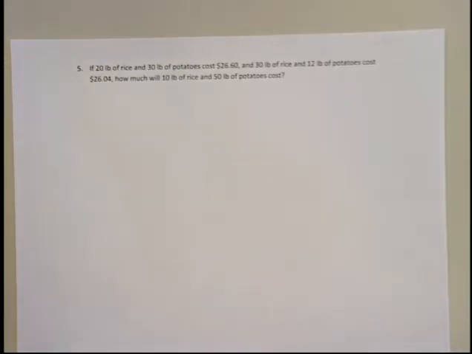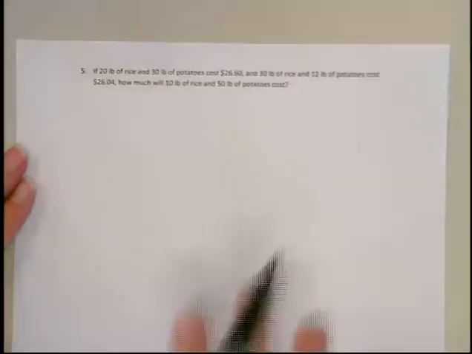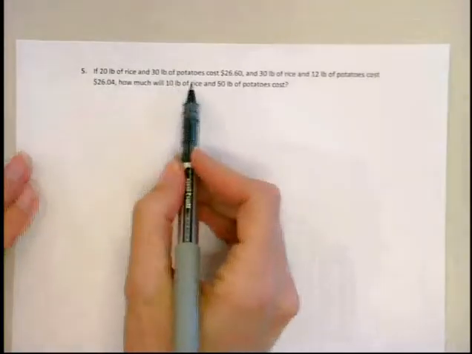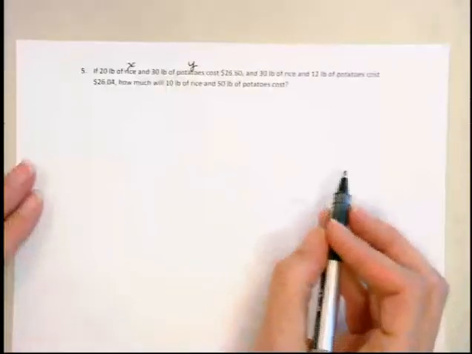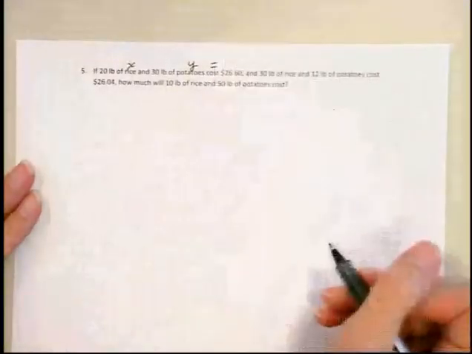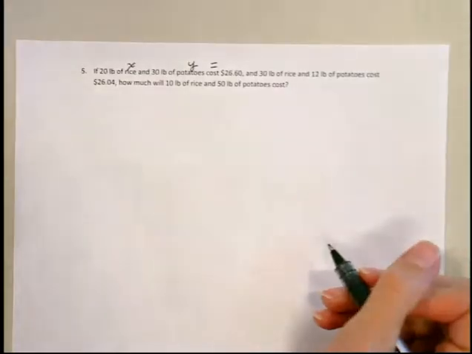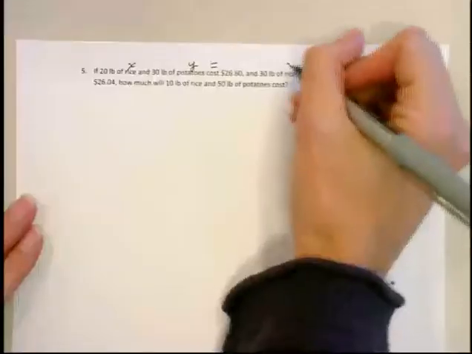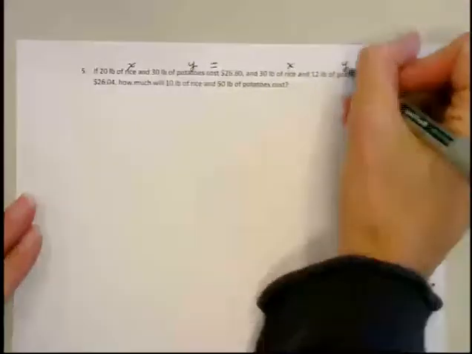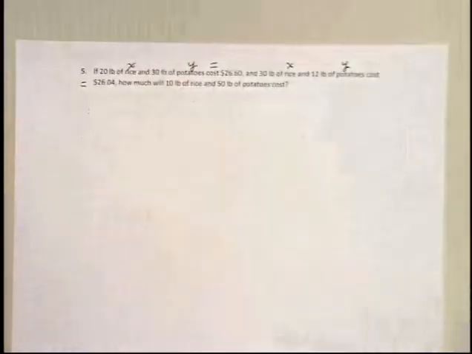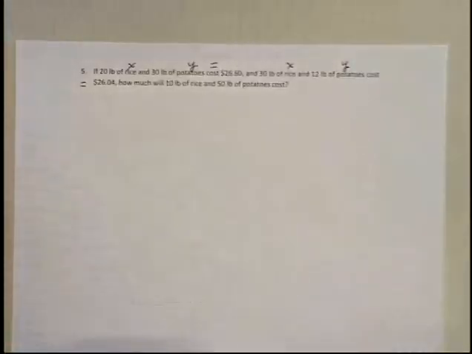Okay, so example 5. What we're given is two different relationships. Let's read through it. If 20 pounds of rice and 30 pounds of potatoes, so we've got two variables, we'll call this an x and a y, cost $26.60. That looks like an equal sign. And so here's another equation. 30 pounds of rice was x, and 12 pounds of potatoes, y, cost, there's my equal sign, $26.04. How much will 10 pounds of rice and 20 pounds of potatoes cost? That and is a plus sign.